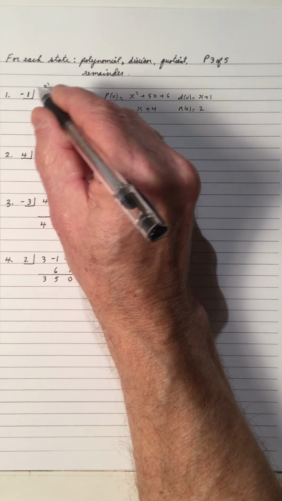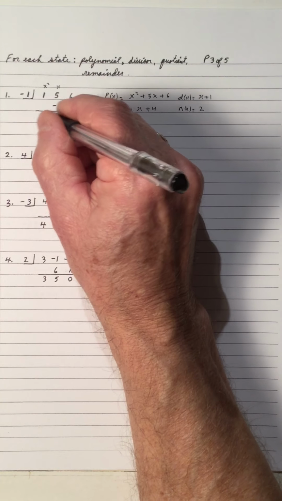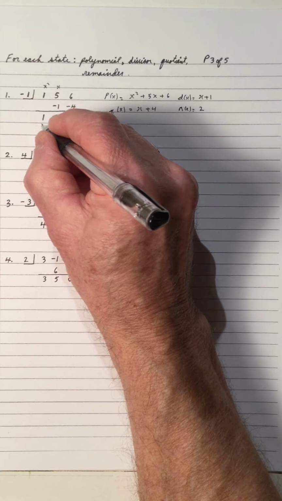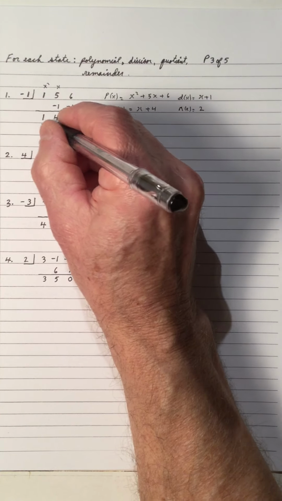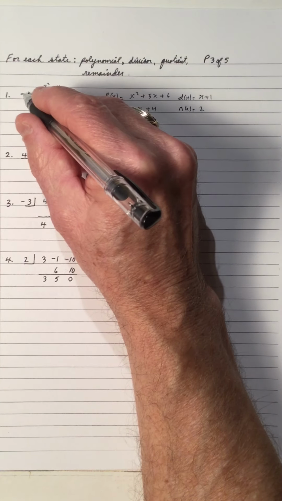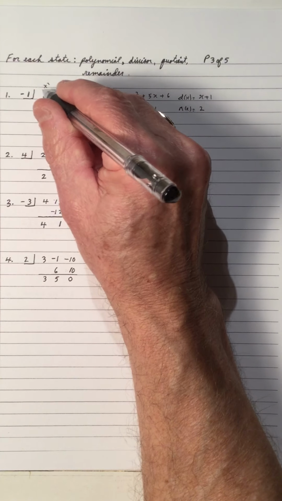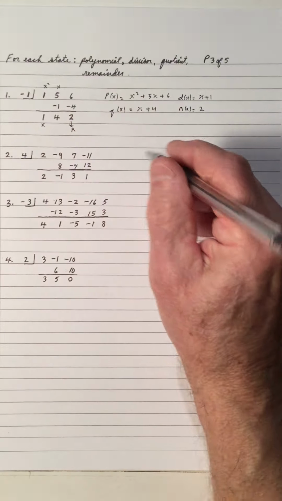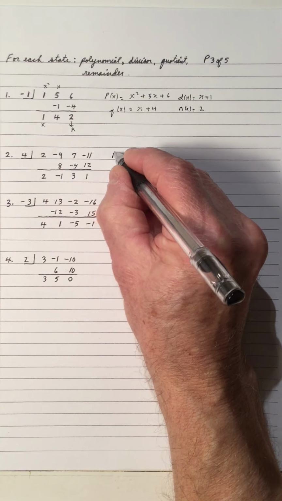When you divide by x, notice that this is 1 degree down, so if that's x squared, this must be an x, and this must be your constant. And that's what happens all the time. So when you divide by x, this power here is 1 less than what this is. And here we go again.